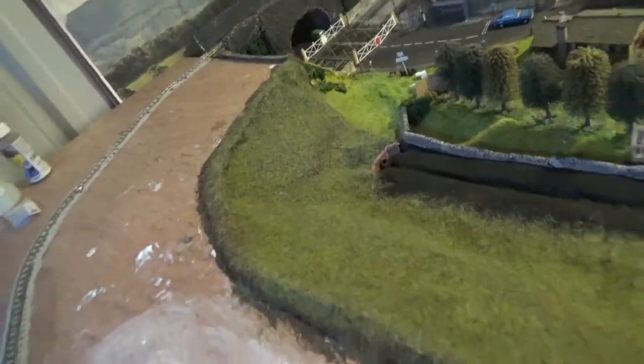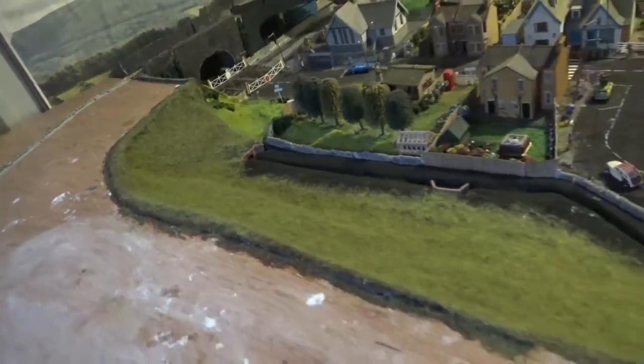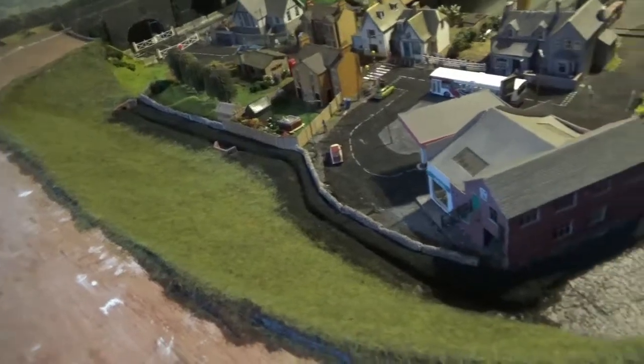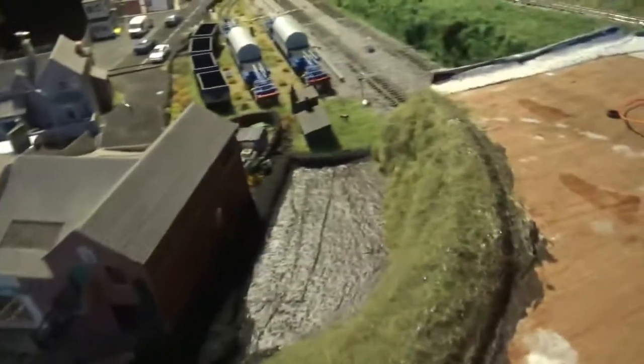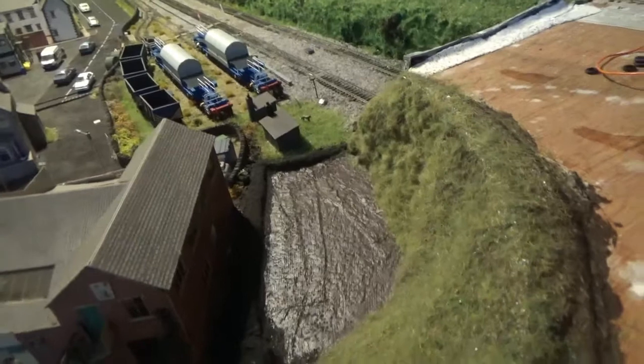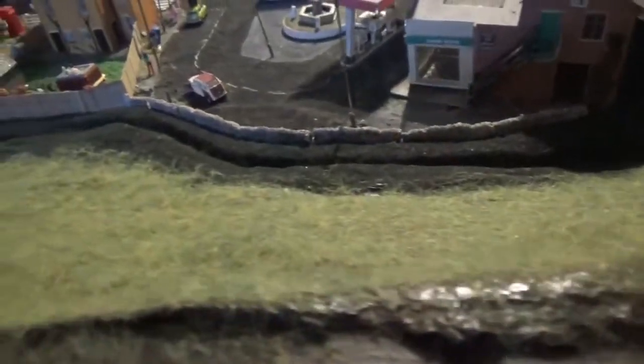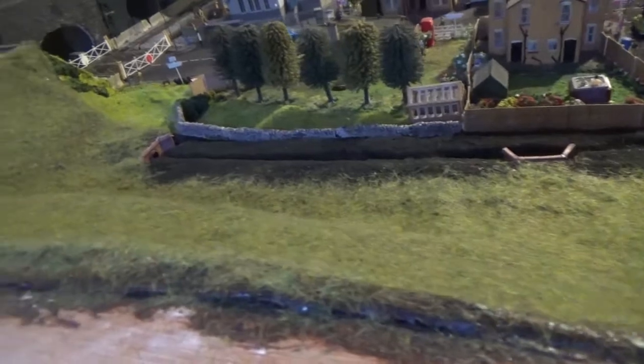So most of the static grass has been laid, and I'm rather pleased with how this has come out. And I think the results that I've achieved using that homemade static grass applicator are just as good as the results you'd get from going out and buying one off the shelves.